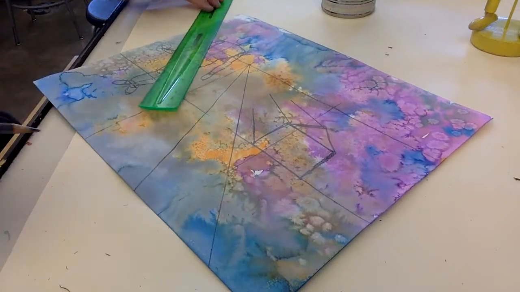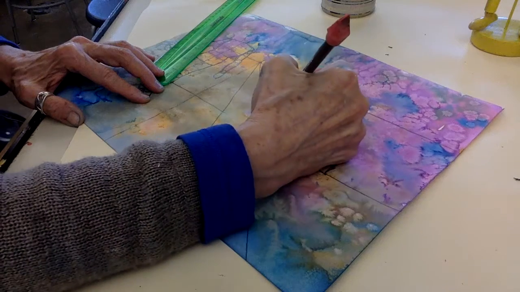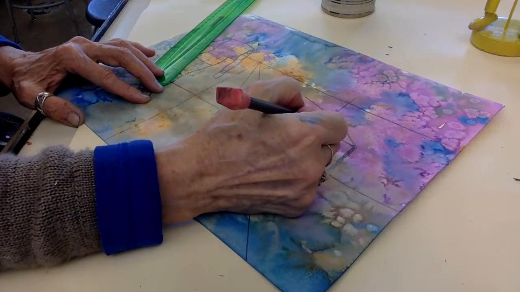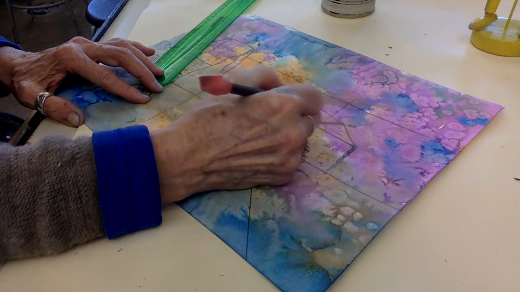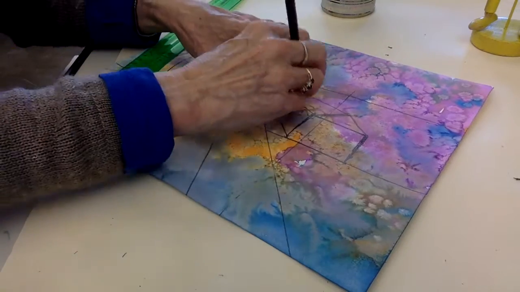All right, now, since this is a vertical line here, I'm going to draw a vertical line here, okay, like that. And then since this is a slanted line, I'm going to draw a slanted line here. And there I have a 3D looking building.